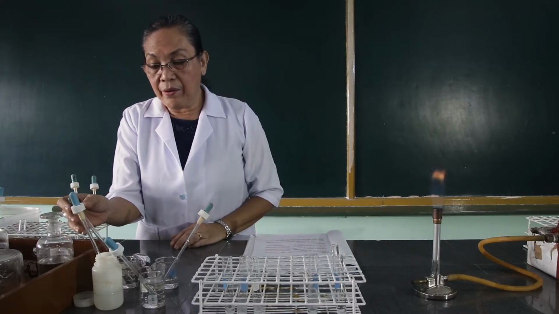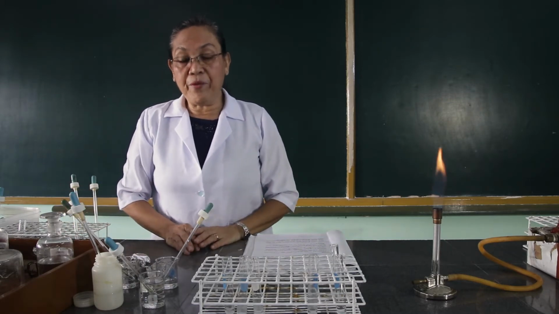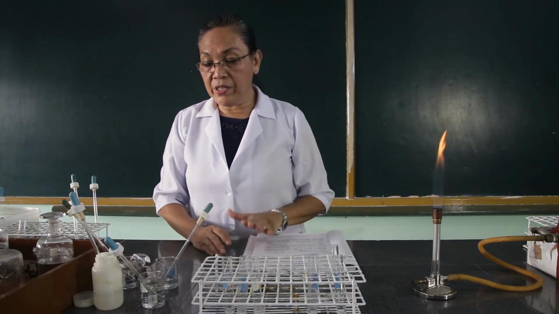Then we are going to mix the ammonium chloride, the ammonium hydroxide, the calcium chloride, and the ammonium carbonate.